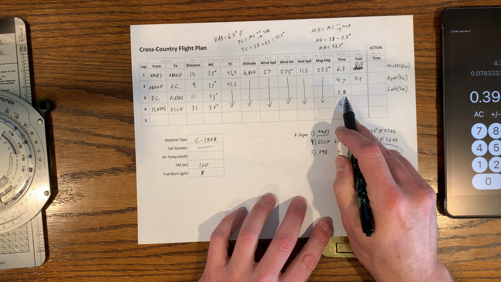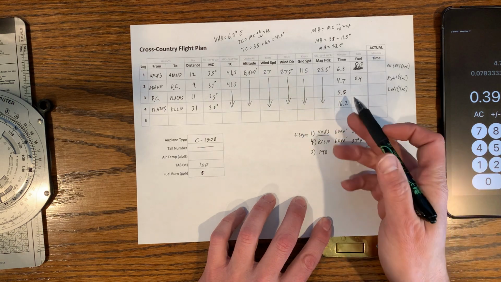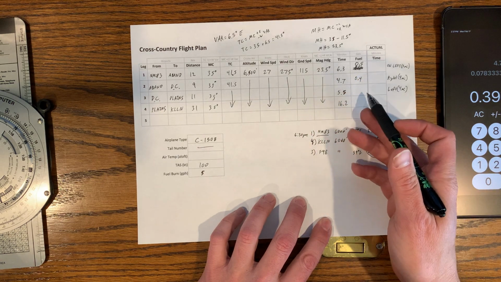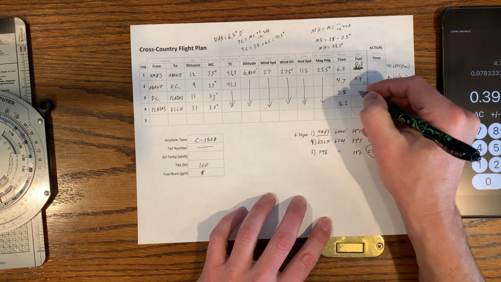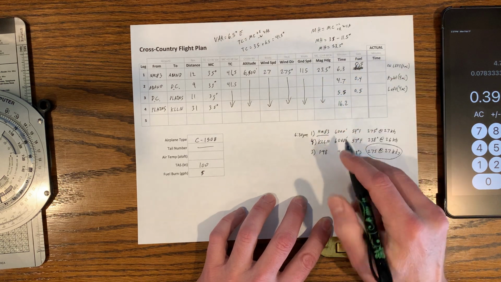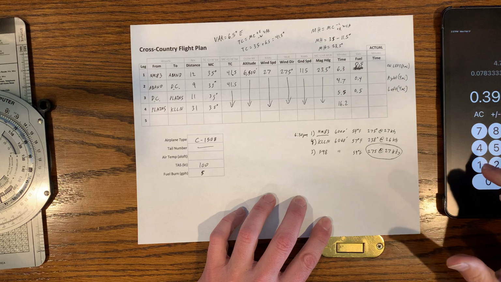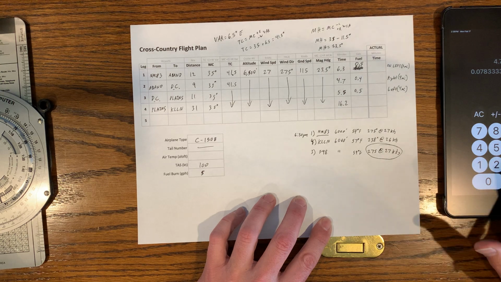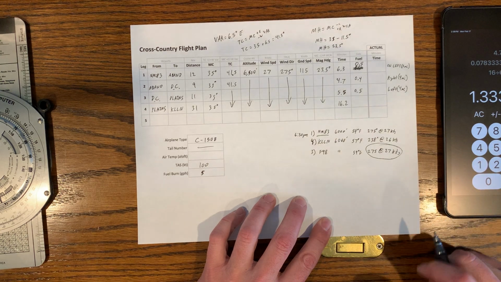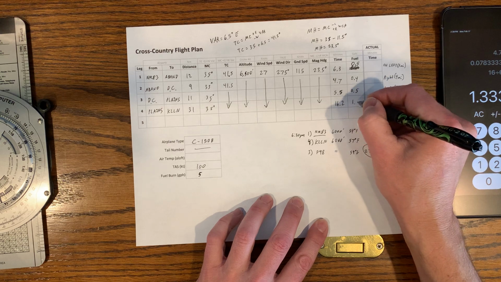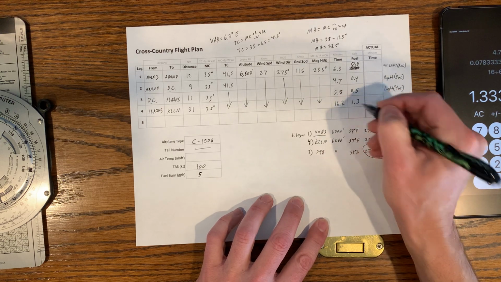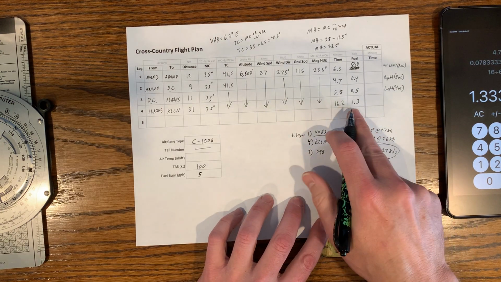So then 5.5 minutes, you can see it's about the same. You can start to see a pattern here. You could easily just say, oh, that's going to be about a half a gallon. How about 16 minutes? 16 divided by 60 times 5, 1.3 gallons.